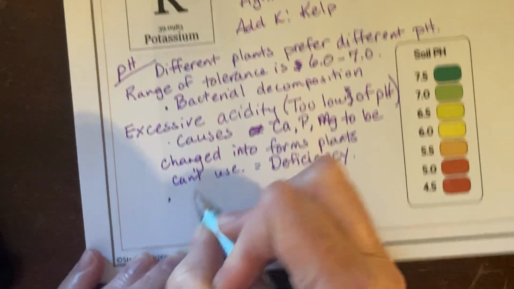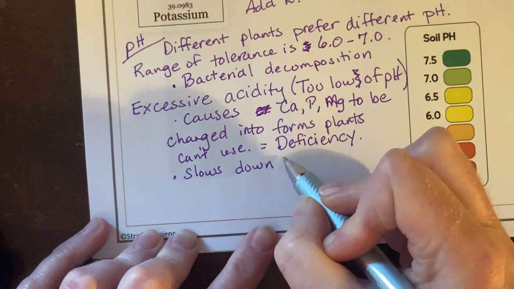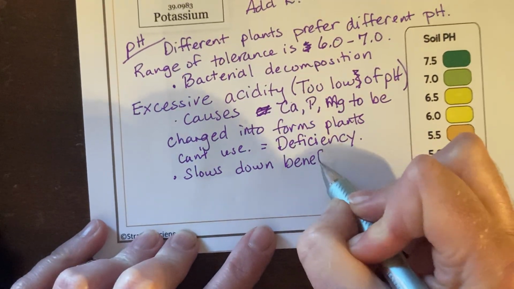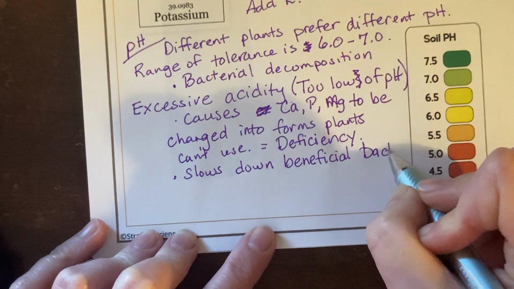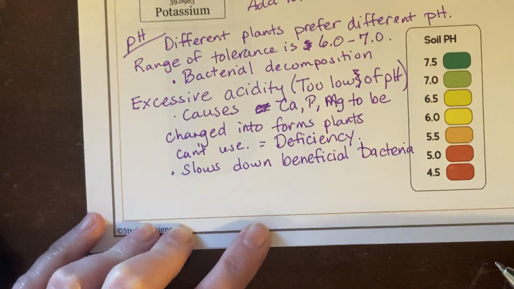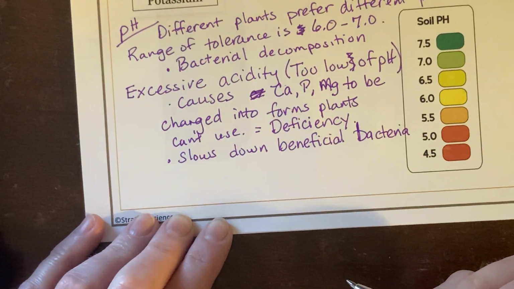It also slows down beneficial bacteria. And we want good, healthy bacteria in our soil. Lots of good, wonderful bacteria in our soil.